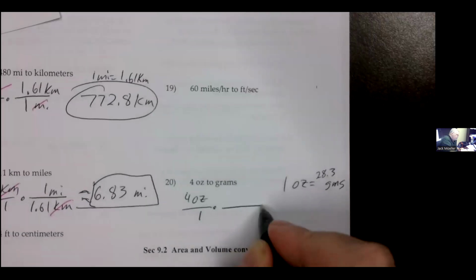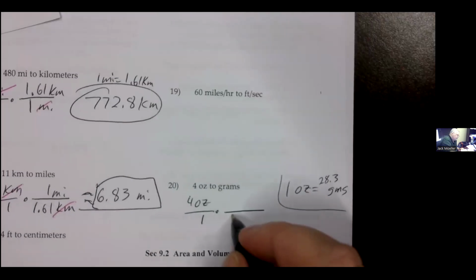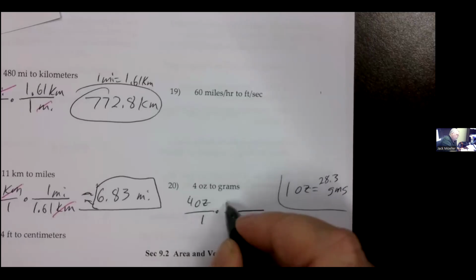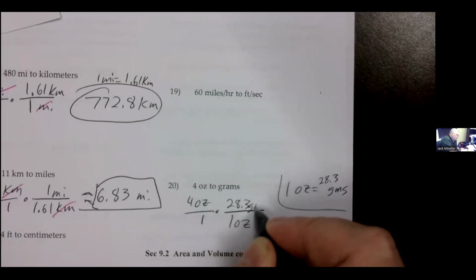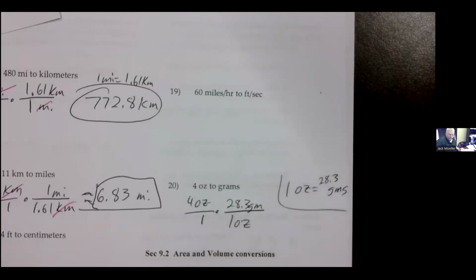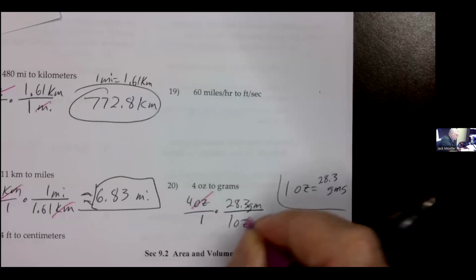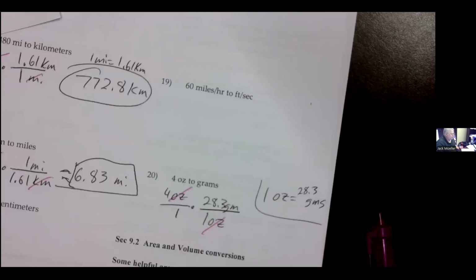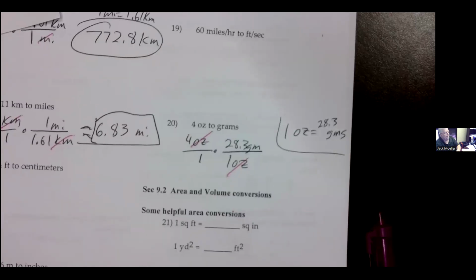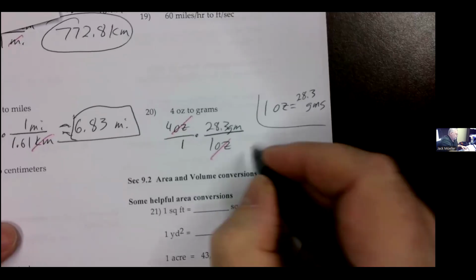What do we do here? Well, we want to cancel ounces. So 1 ounce goes on bottom, 28.3 grams goes on top. We're just doing 4 times 28.3, which is 113.2.